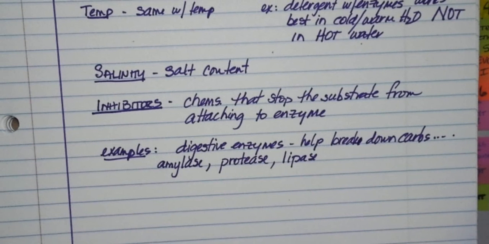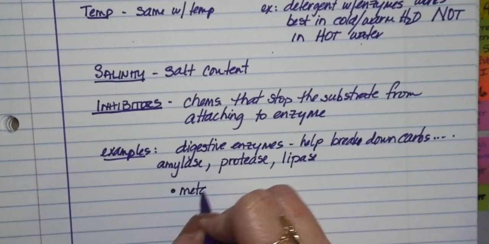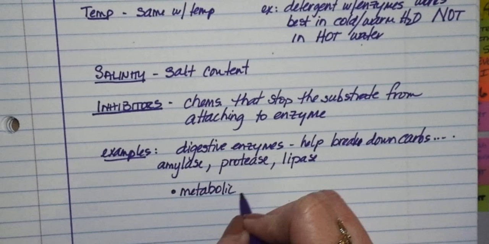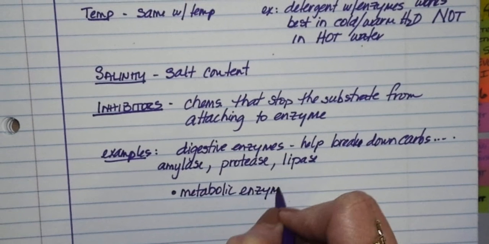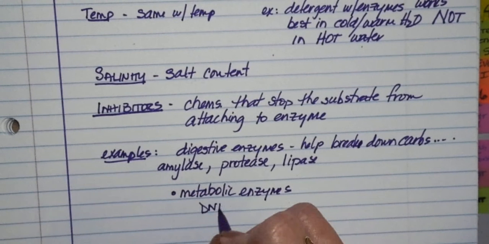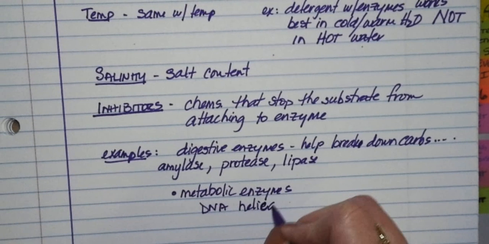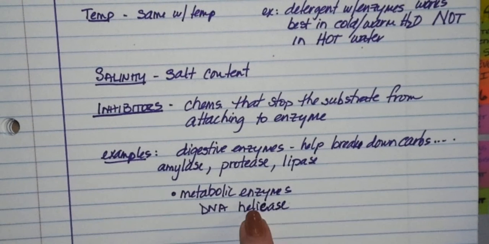We also have some metabolic enzymes. We have lots of enzymes everywhere. I'm going to bring these two up because we're going to talk about them in the next unit. DNA helicase. What do you think it breaks apart? The DNA helix. Helicase, it's kind of like unzipping parts of it. So this DNA helicase breaks open the ladder.